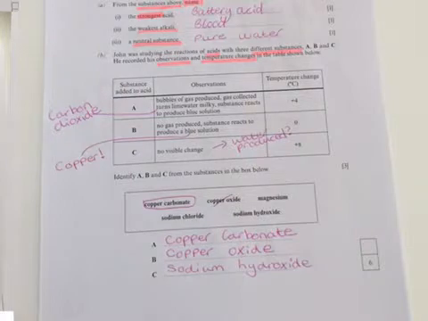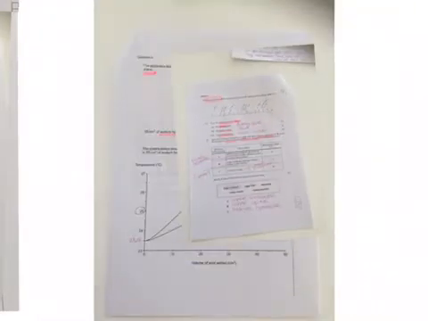Then C, no visible change. So no visible change to me makes me think we're making a salt and a water, because you're not really seeing much happen in that kind of reaction. So I'm picking out which one of them is the alkali, and in this case it is sodium hydroxide, because sodium chloride is a salt and magnesium is a metal. So it's the only one there that I think would have given no visible change.